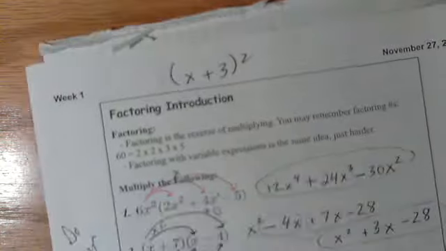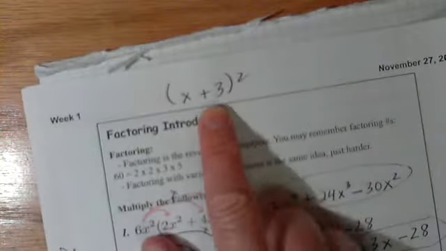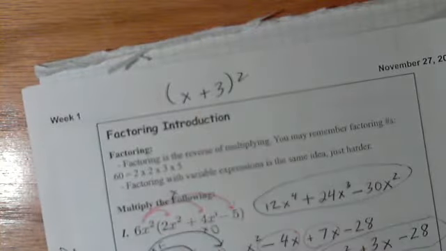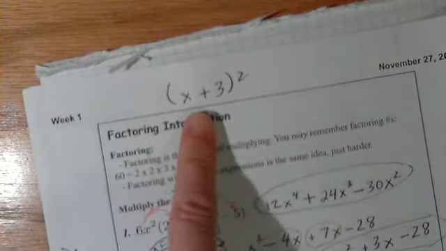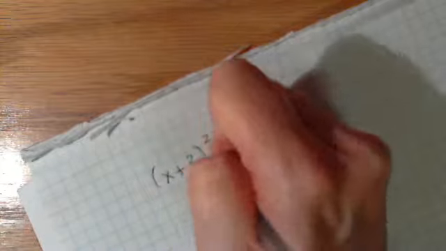Right, in the last video I started writing down the example (x + 3)² and the video cut out. So I'm going to continue that example because it's a very important one. You'll come across problems with this situation in them quite often. I am going to go to a separate sheet of paper because I'd like more room to show you this one. So we're continuing introduction to factoring with a binomial squared.